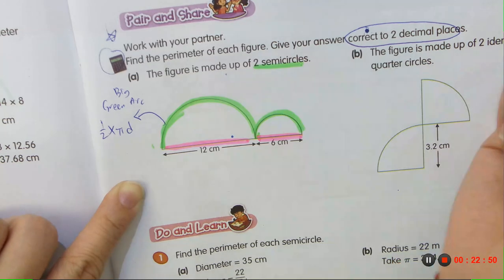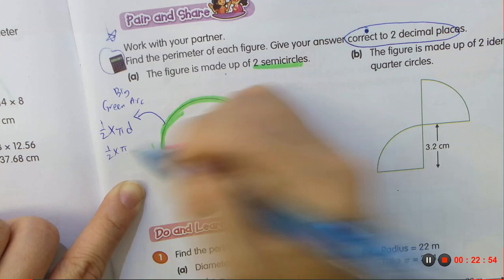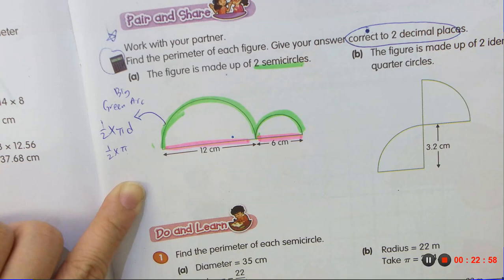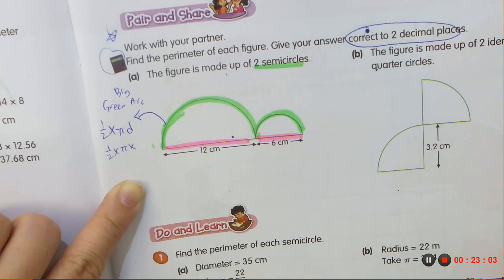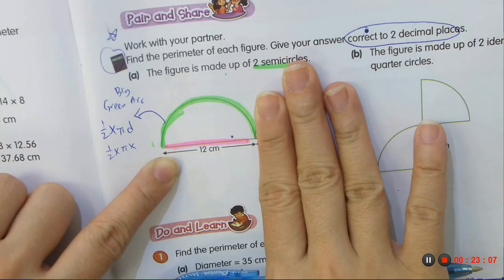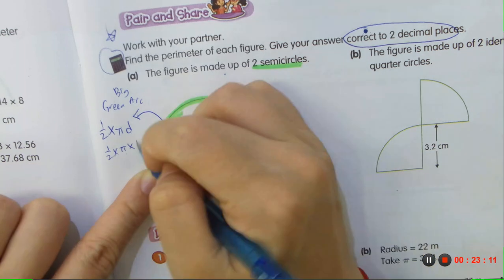What is pi here? Did they tell us which pi to use? No. So what pi should we use? The calculator's pi. Good. So what's d for here? Marian? 12, thank you. Okay, tell me about the small arc then.